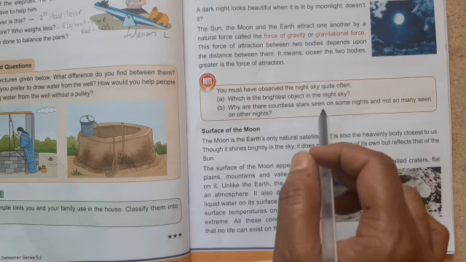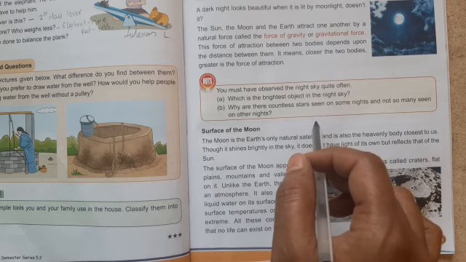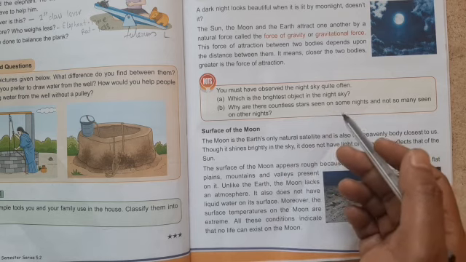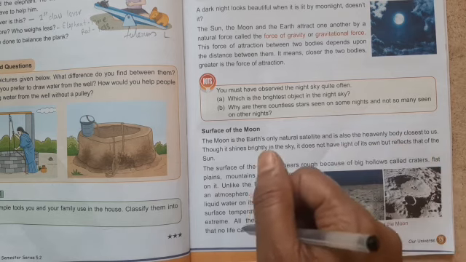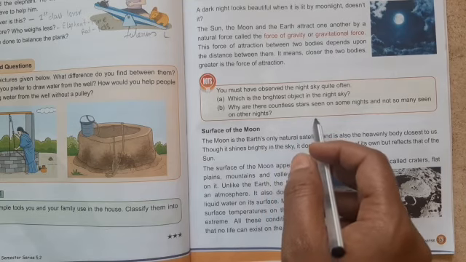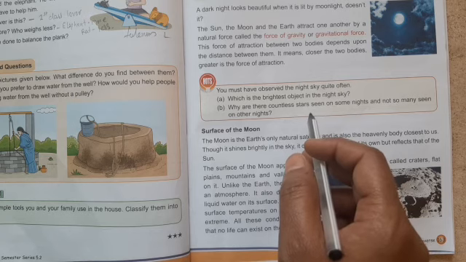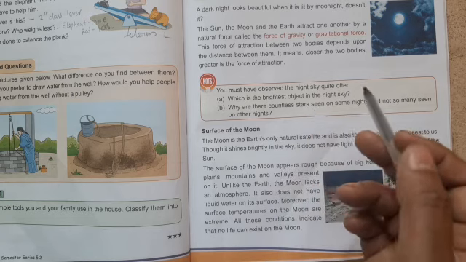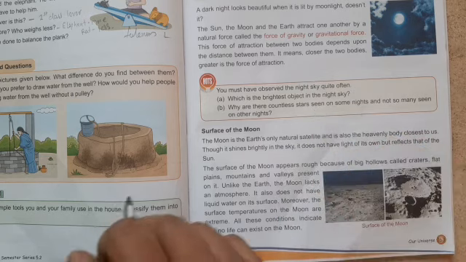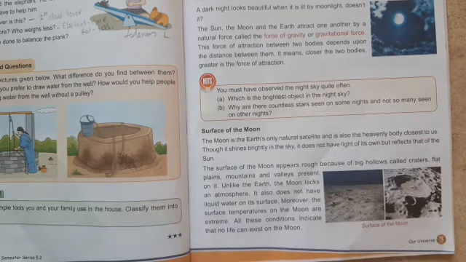Because visibility of stars depends on the clouds present in the sky. On a clear night, you can see many stars. Understood now? Okay. Now next one.